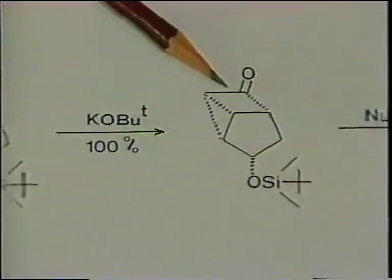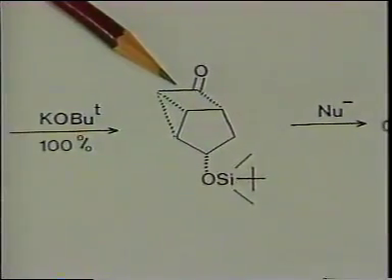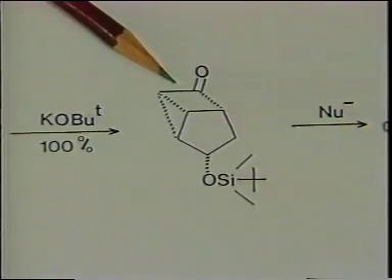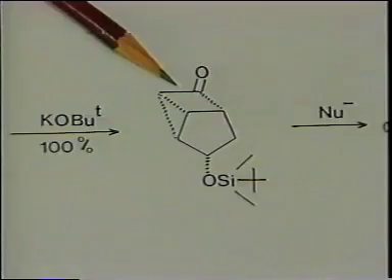But this compound now, because there was no nucleophile present, failed to react any further, and we could now isolate it as the tricyclic ketone. Now, of course, the absolute and relative stereochemistry of this new carbon-carbon bond is completely fixed by the fact that we're using a polycyclic intermediate again.